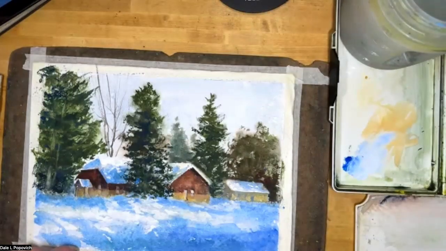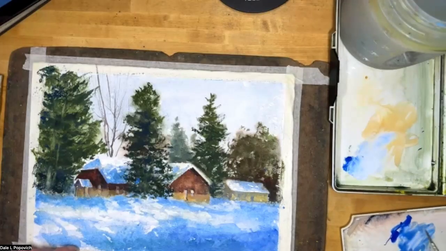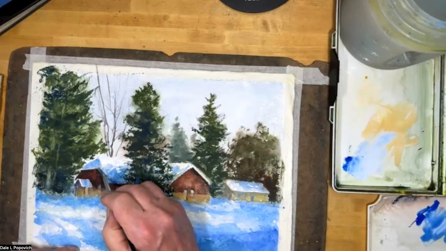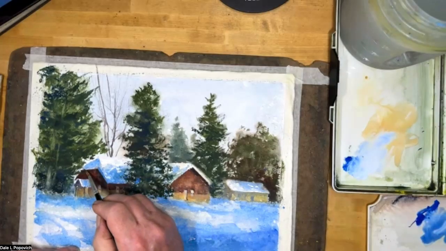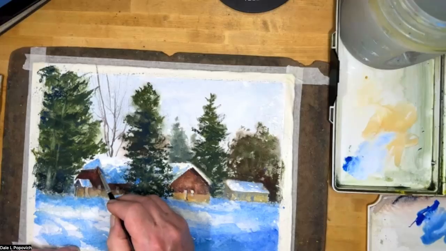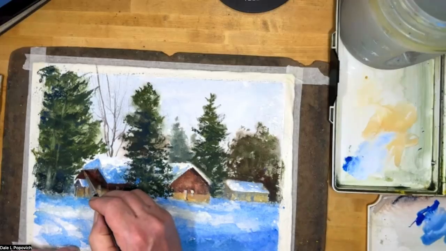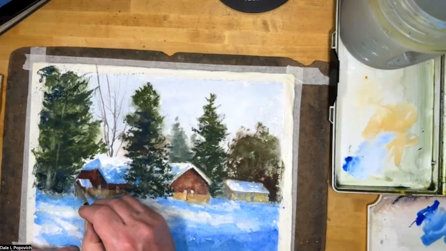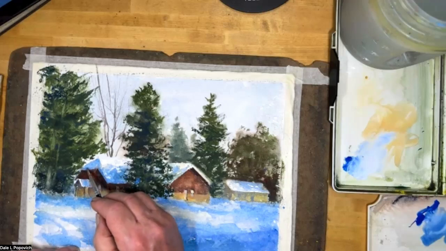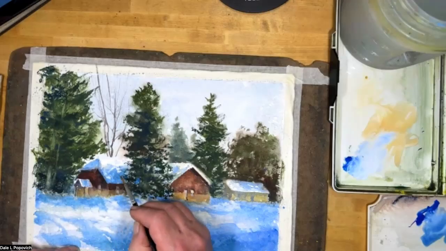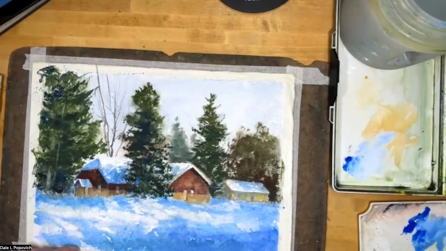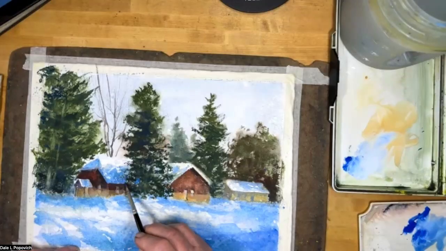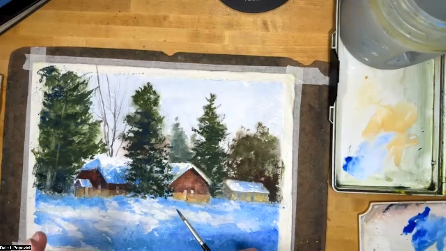Now I'm going to take a little bit of the cobalt down here with some water, and I'm going to tone the part of the roof that turns over. Because it's receiving less light. A lot of it's a lot of little accents and so forth that I think are needed just to push the color a little bit more.